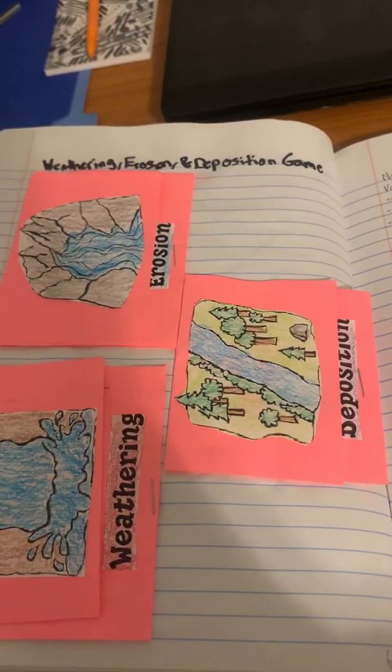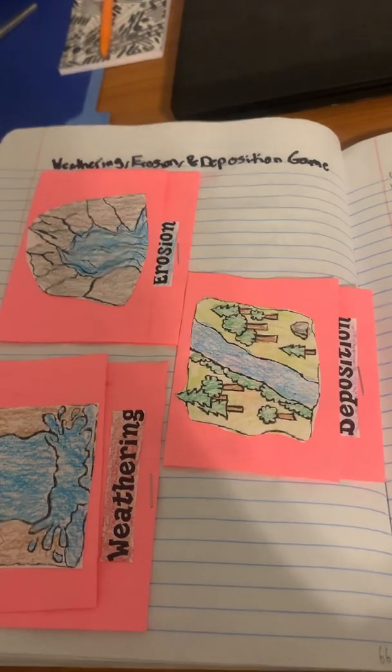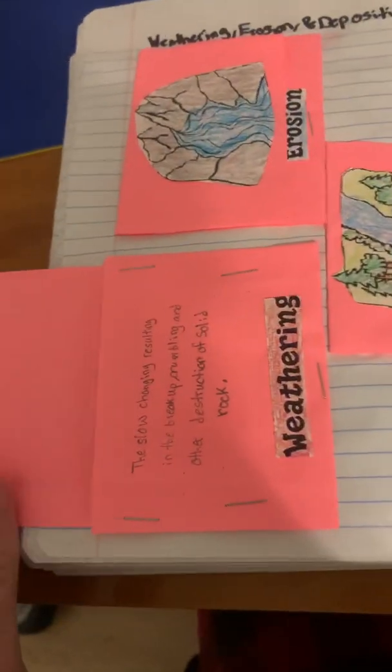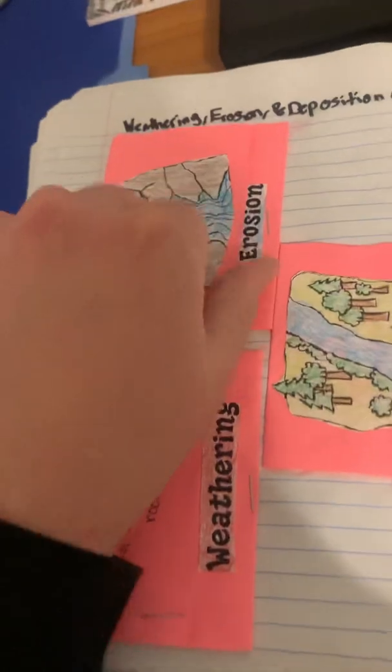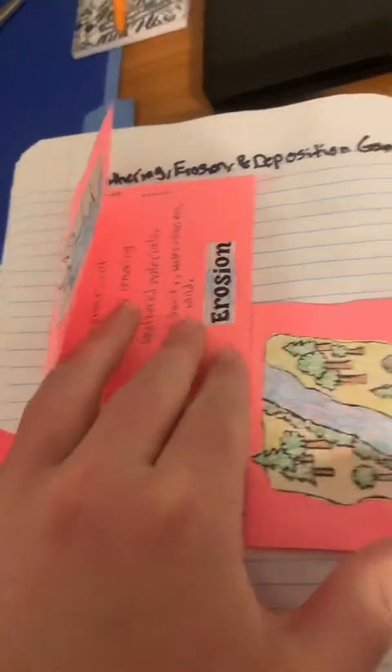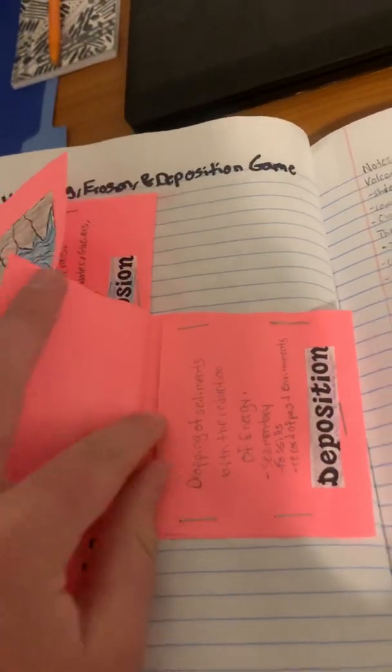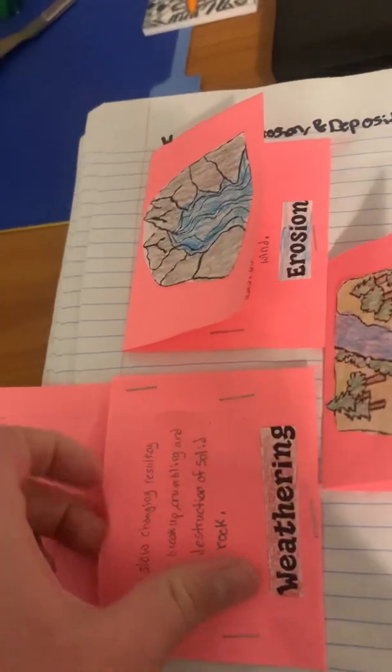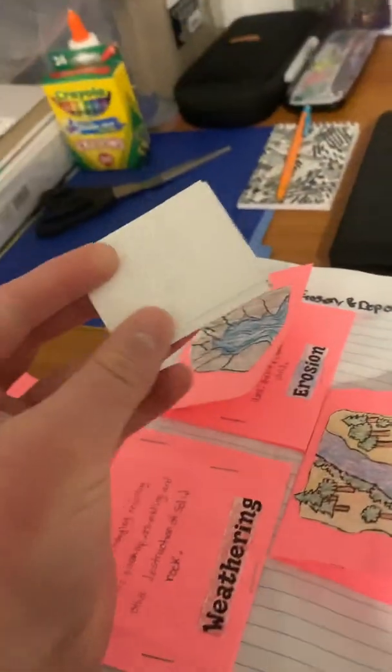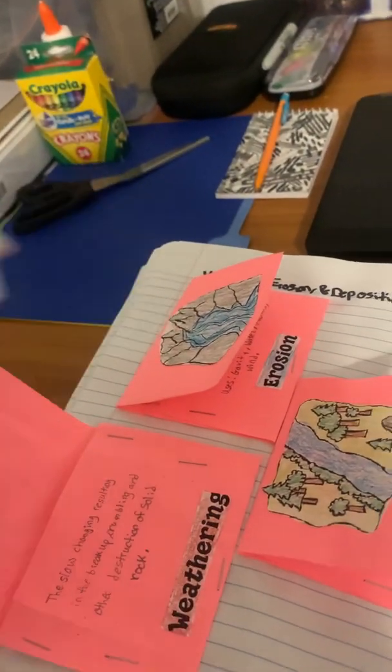And then we got weathering, erosion, and deposition game. And in this, I have the definition on each of these, see? As you can see. And inside is little cards that go along with it. So I can pull them out and then match them.